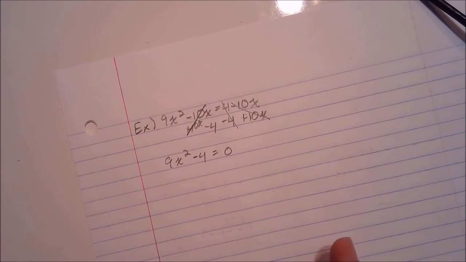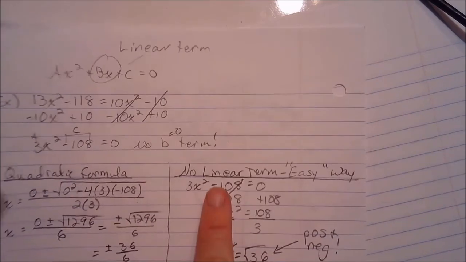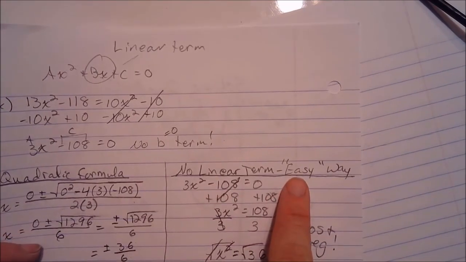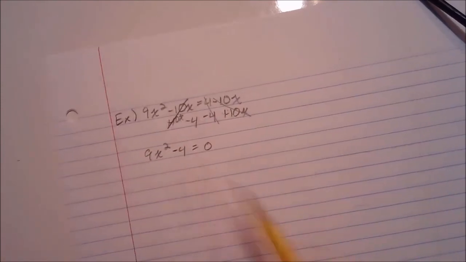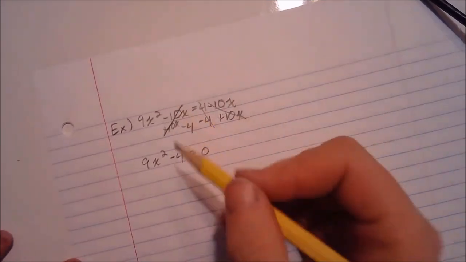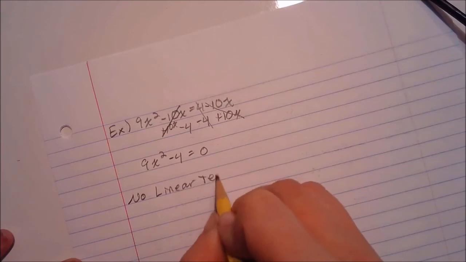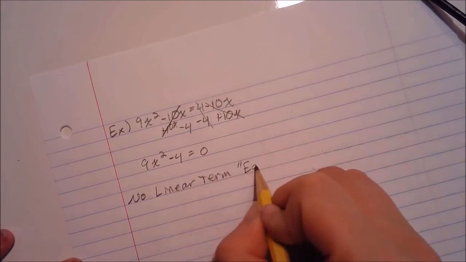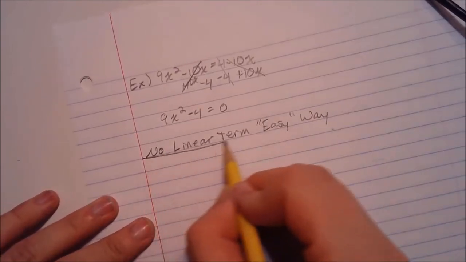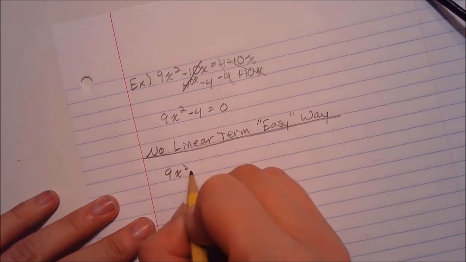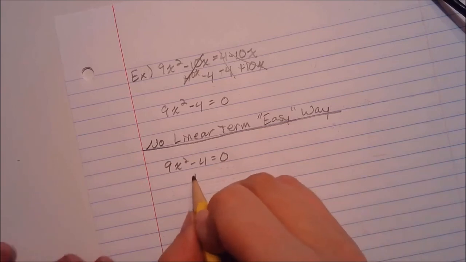There's actually 2 different ways we're going to go about this. So we can use the no linear term easy way, or we can do something called difference of squares, and that's going to lead us into the next method. So let's do the no linear term shortcut again. Okay, so I'm going to start with my equation, and I'm just going to go ahead and use order of operations in reverse. So I'm going to add 4 first.